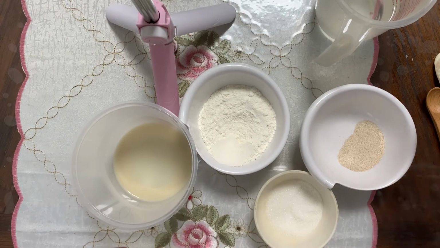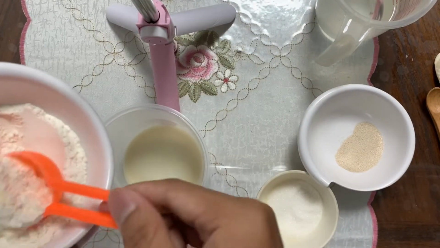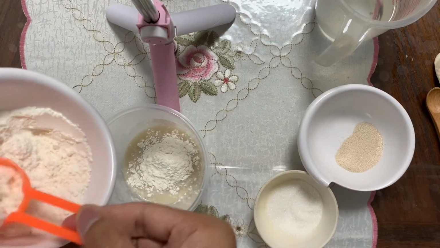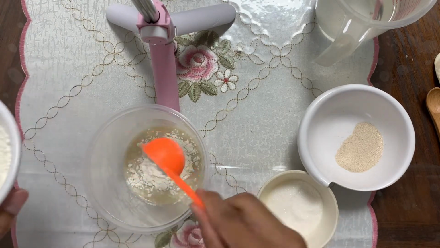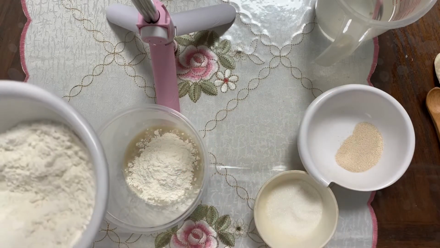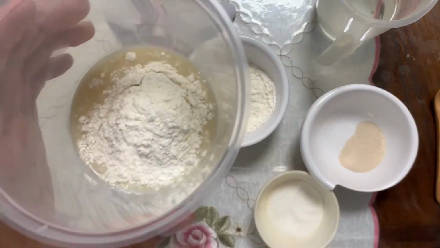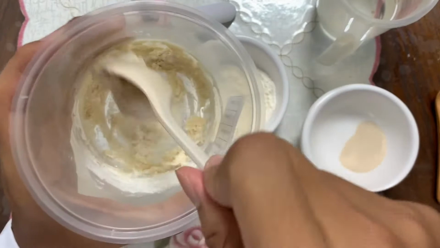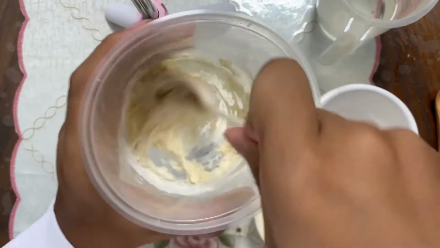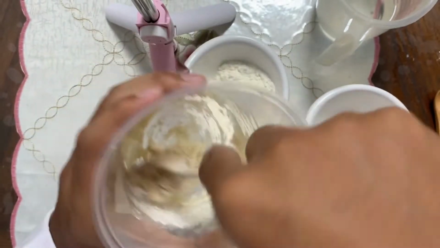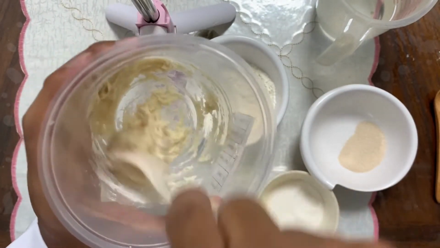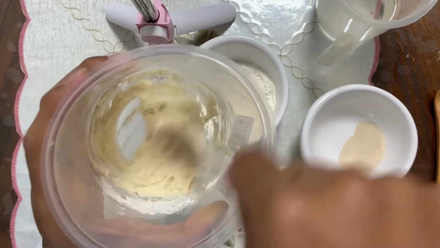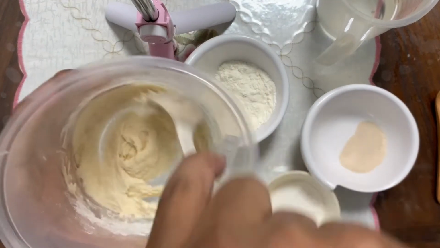And then we add 50 ml of flour and mix it until the dough is smooth.